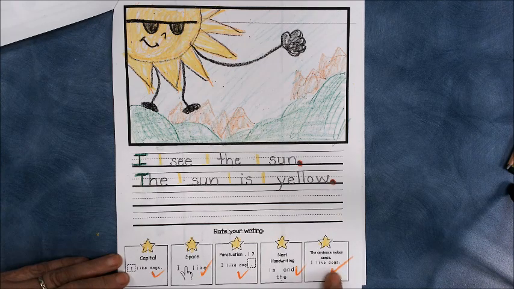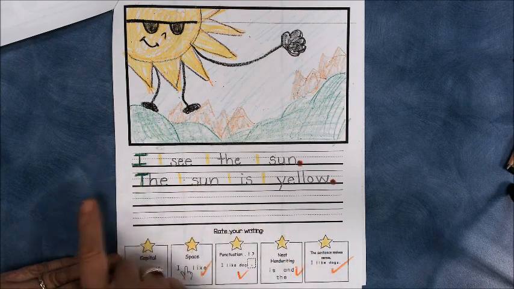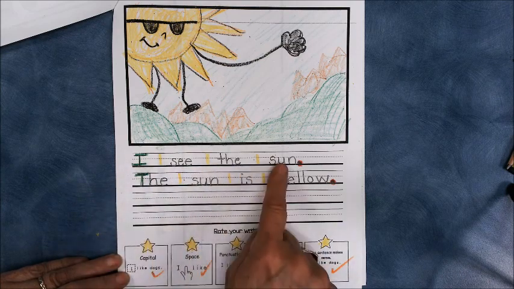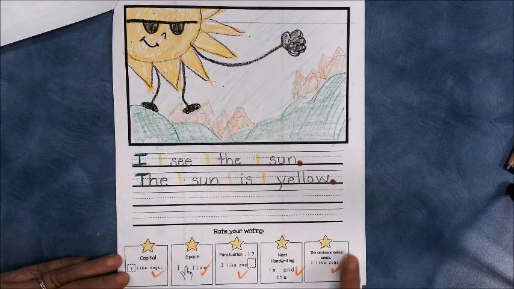And then the last one, I'll show you how I got this check. I read the whole thing to make sure that it makes sense. Don't just give yourself the check. You have to read it to make sure that it makes sense. So I said, let me make sure it makes sense. And I went like this. I see the sun. The sun is yellow. And it did make sense. So I gave myself a check.